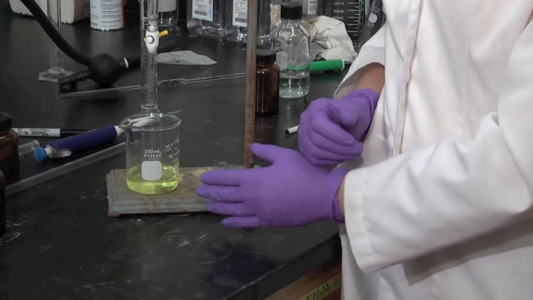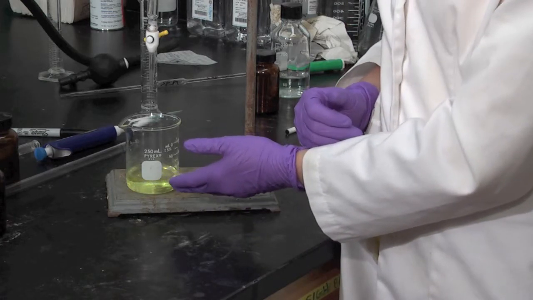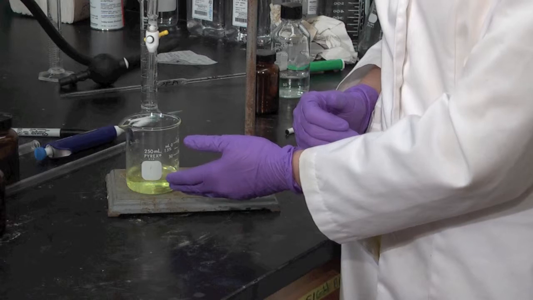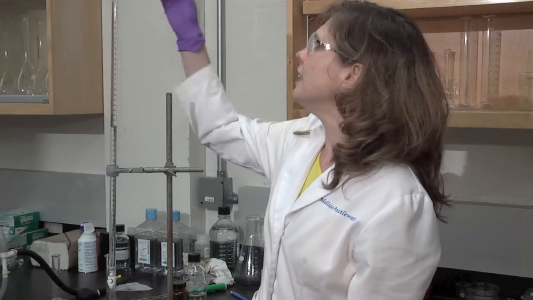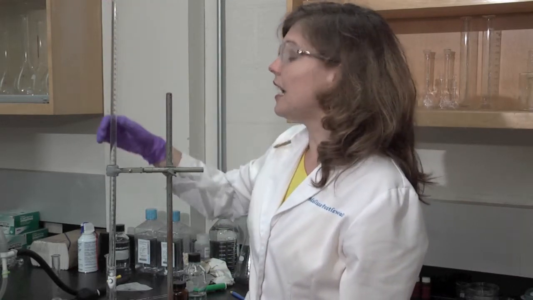In the beaker, I have placed diluted seawater and 1 milliliter of potassium chromate solution. In the burette, I have placed our titrant, which is silver nitrate solution.